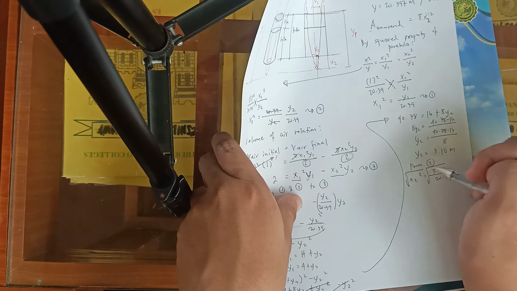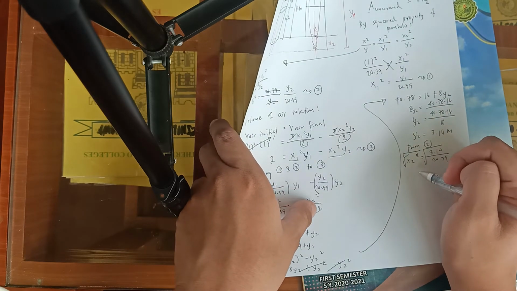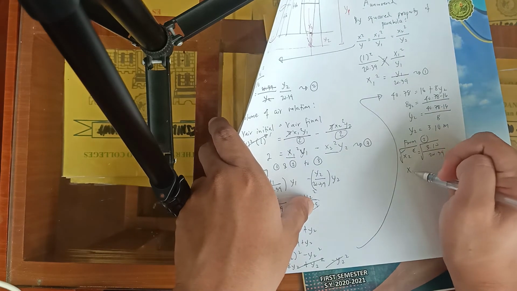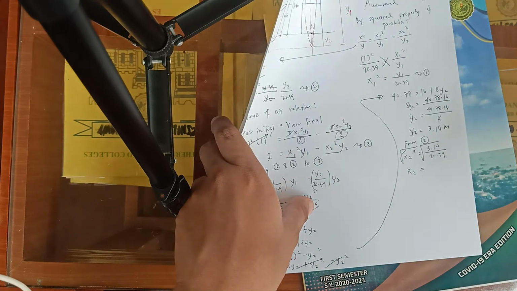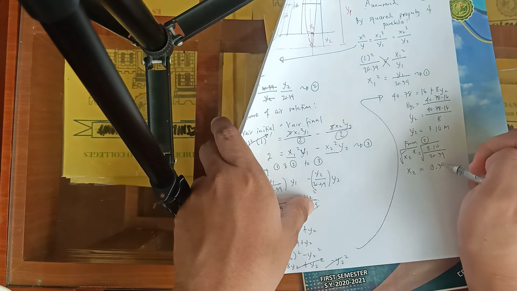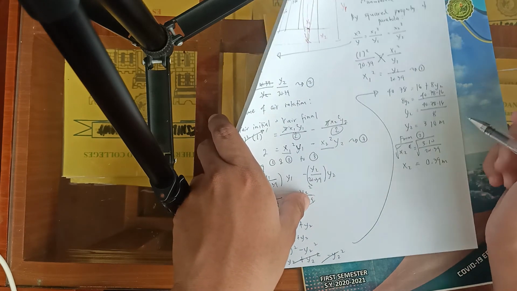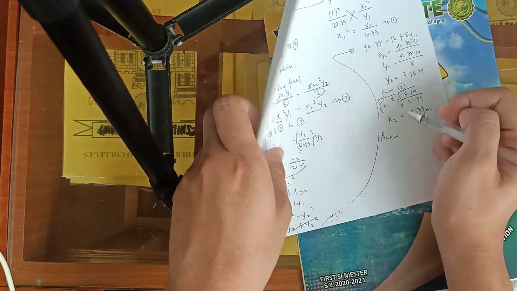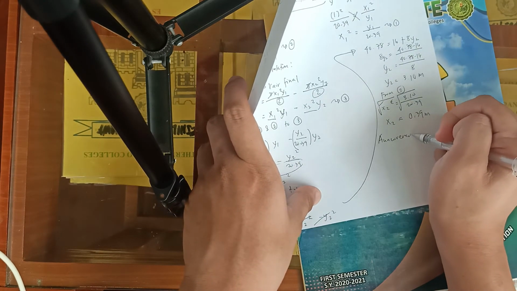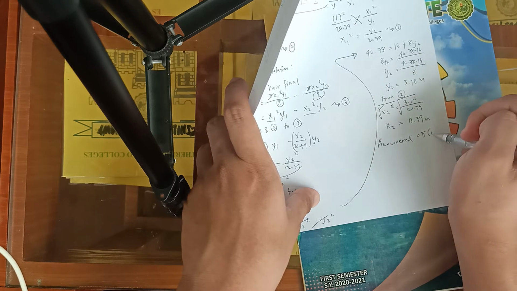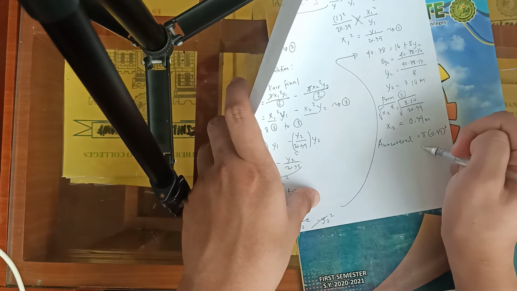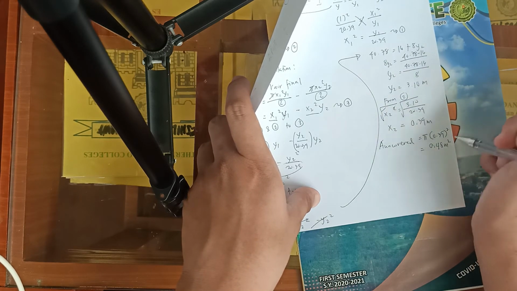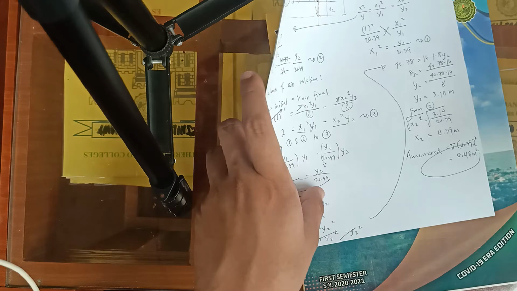Take the square root of both sides to remove the square. X sub 2 equals 0.39 of a meter. So going back here, uncovered area equals pi times 0.39 squared. So the answer is 0.48 square meter.